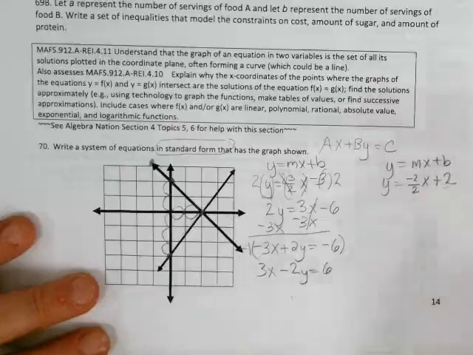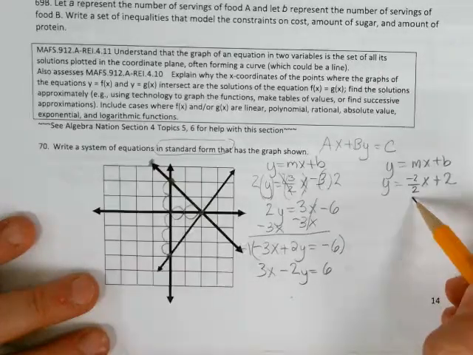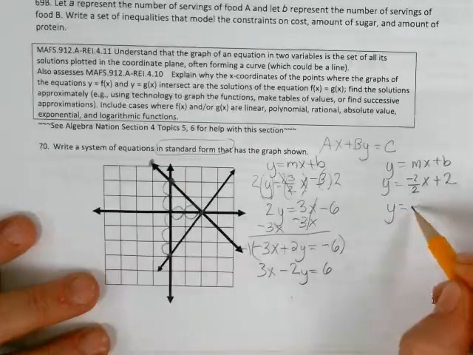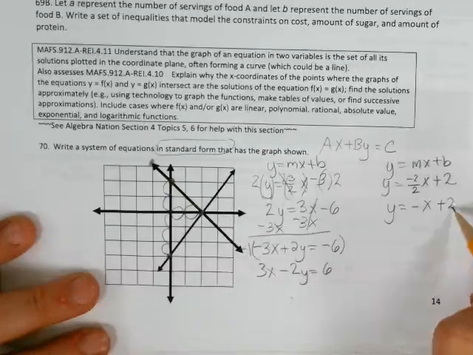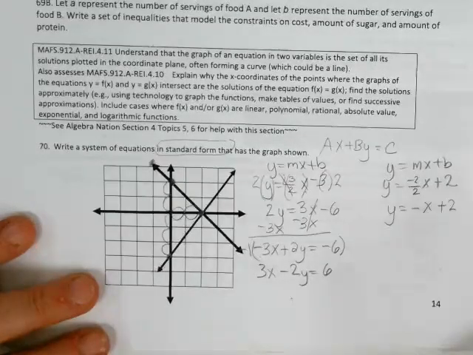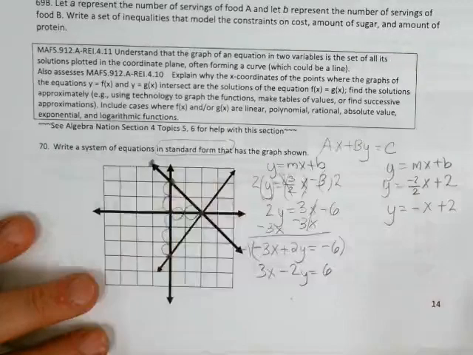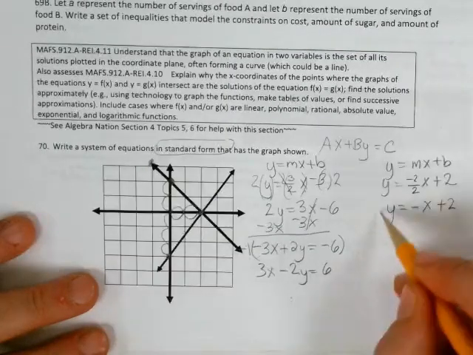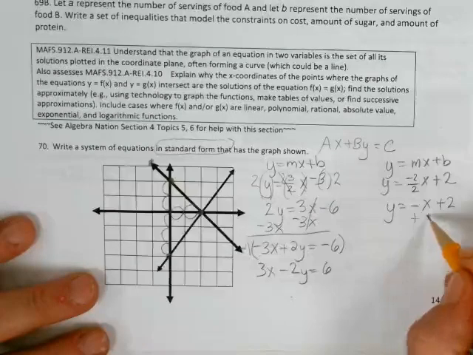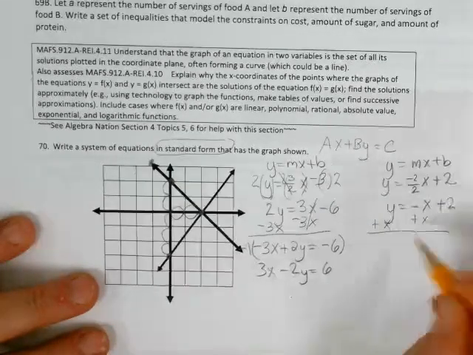So we're going to count 1, 2, and that was down, so -2, and right 2, which is positive. So -2 over 2 is my slope. Well, I could simplify that to -x plus 2. It wouldn't hurt to put the 1 there, but I know that 1 times x is x, so I don't need it. So there's my slope-intercept form, but again, our directions said standard form.